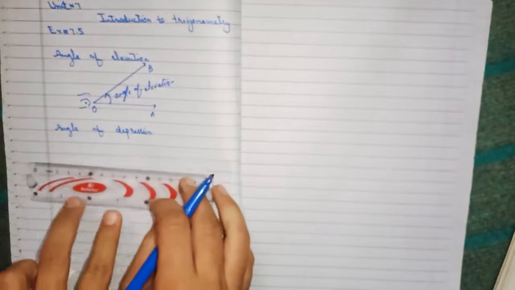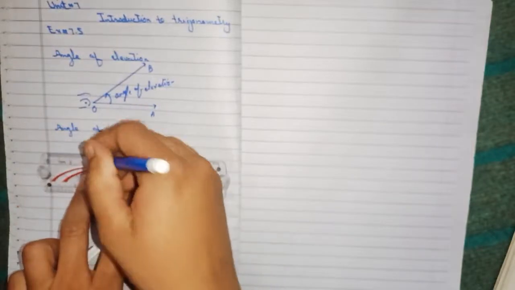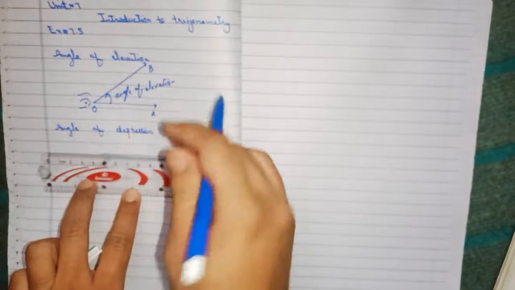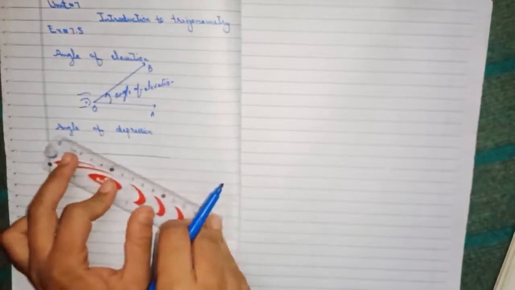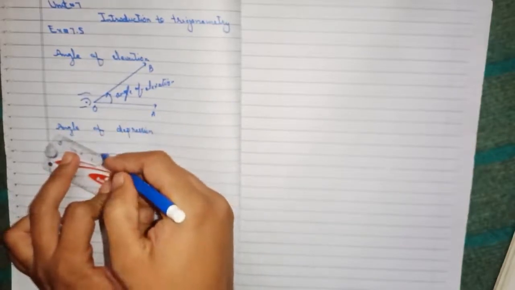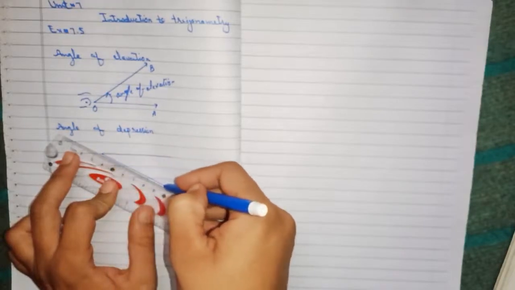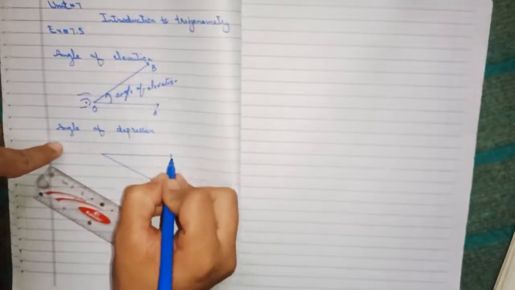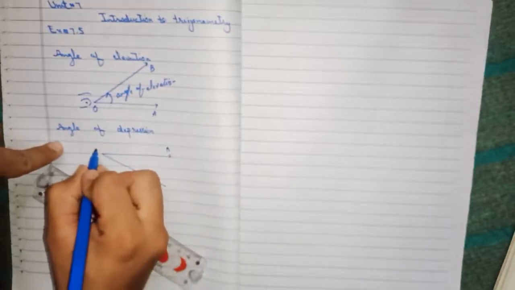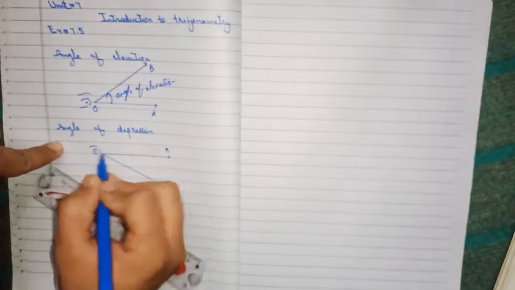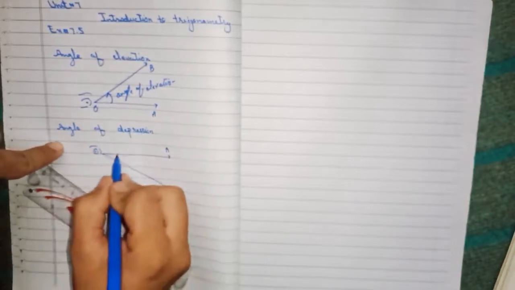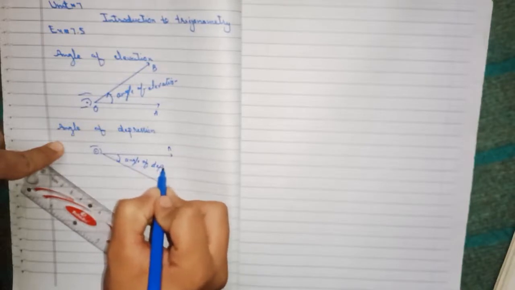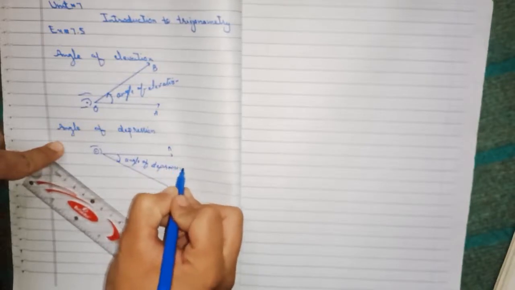And now the angle of depression. When looking at something downward, the angle that is formed when we have to lower our eyes, the angle formed in this way, is called the angle of depression.